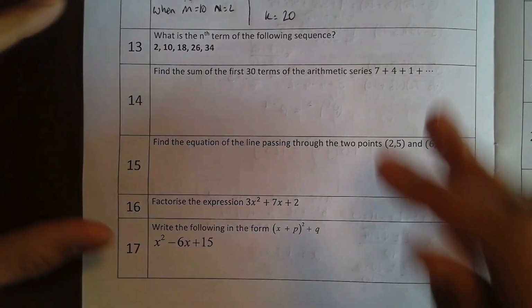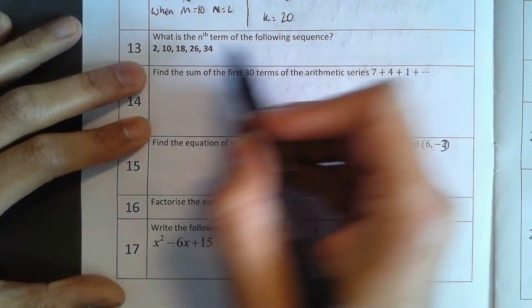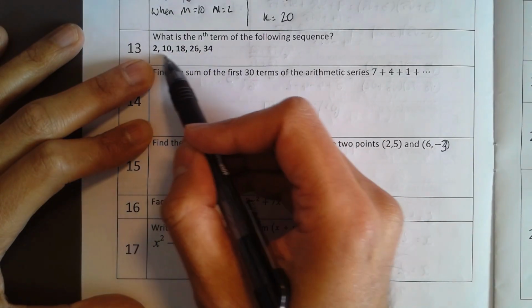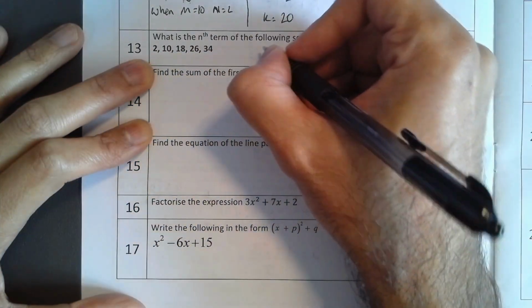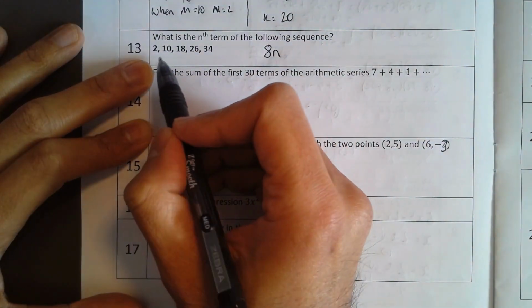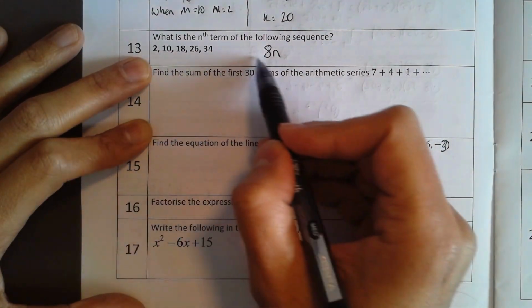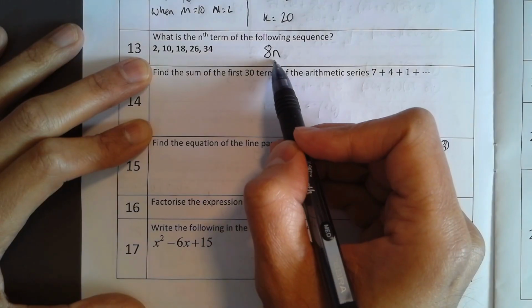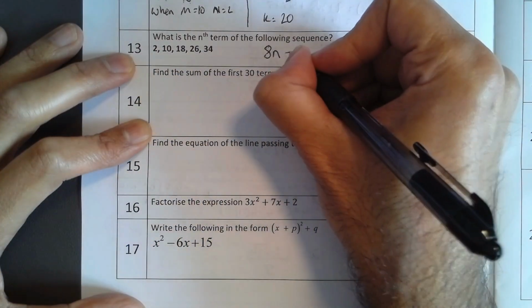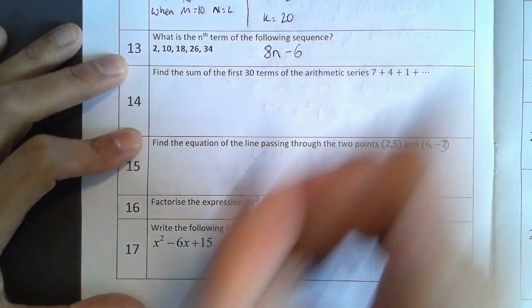Okay, question 13 says, what is the nth term of this sequence over here? So 2, 10, 18, 26, 34. I can see that it's going up by 8 each time, so I'm going to say 8n straight away. And then I can see that actually the first number in my 8 times table is 8, and this is 6 less than that, so this is going to be 8n, take away 6.